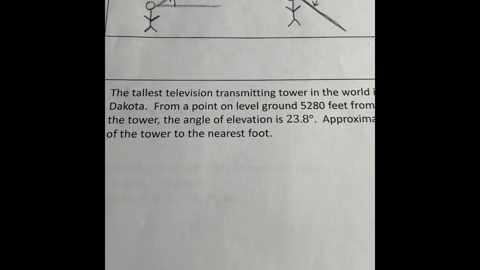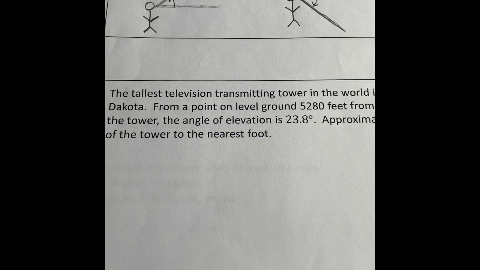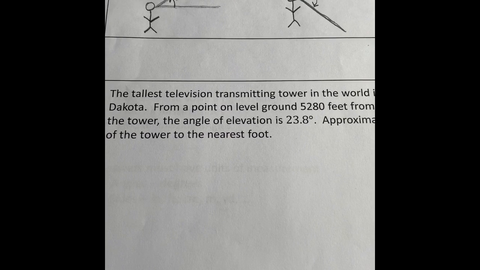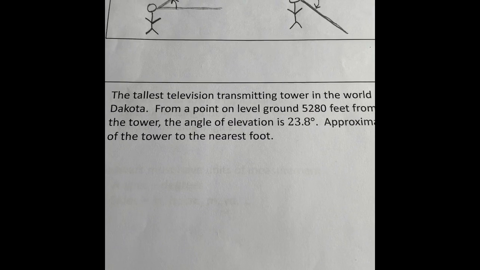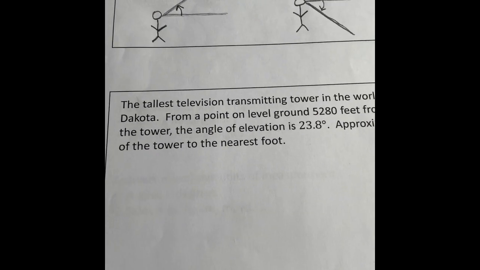The tallest television transmitting tower in the world is in North Dakota. From a point on level ground, 5,280 feet from the base of the tower, the angle of elevation is 23.8 degrees. Approximate the height of the tower to the nearest foot. So drawing a picture of this.